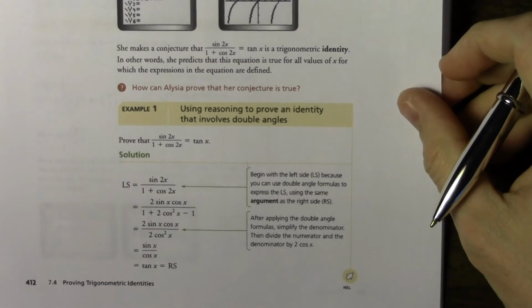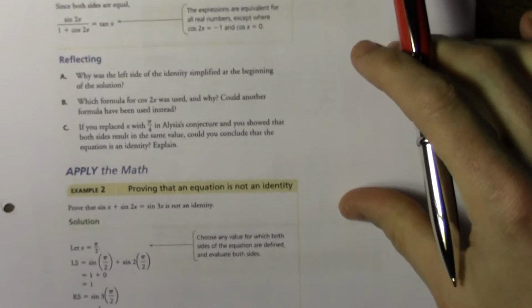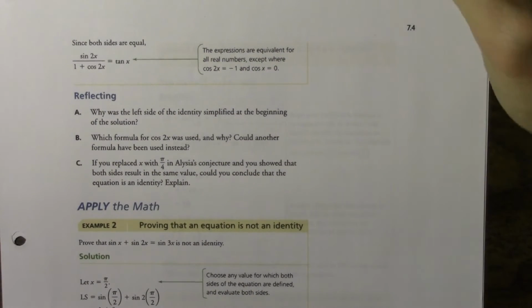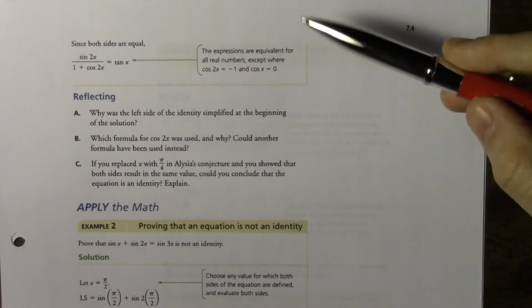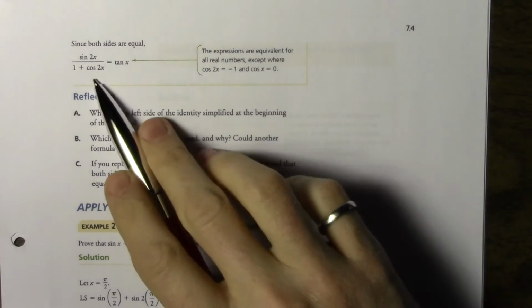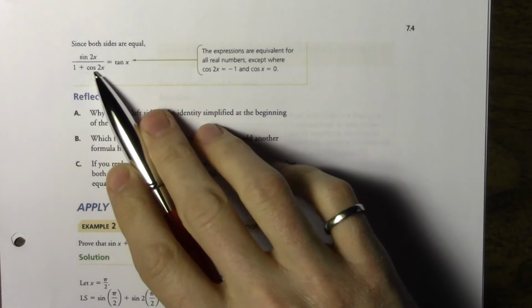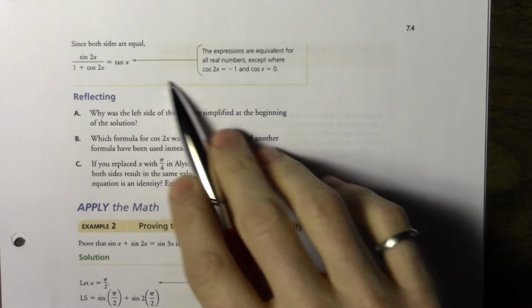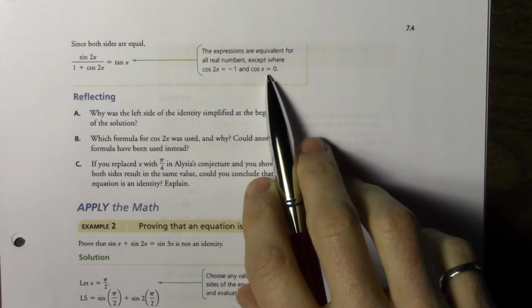Any questions on that one? Pretty straightforward. So therefore we can make the conclusion that since both sides are equal, sine 2x over 1 plus cos 2x is equal to tan x. It's important to note the exception that cos 2x cannot equal negative 1, because if it did, the denominator here would be 0. And the other one is cos x can't equal 0. Can anyone tell me why that's the case?